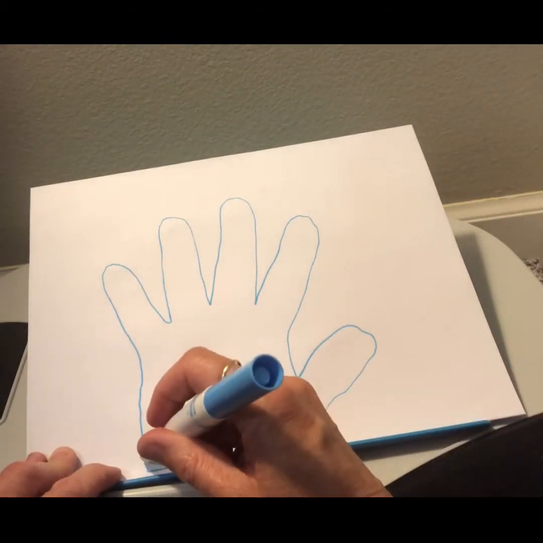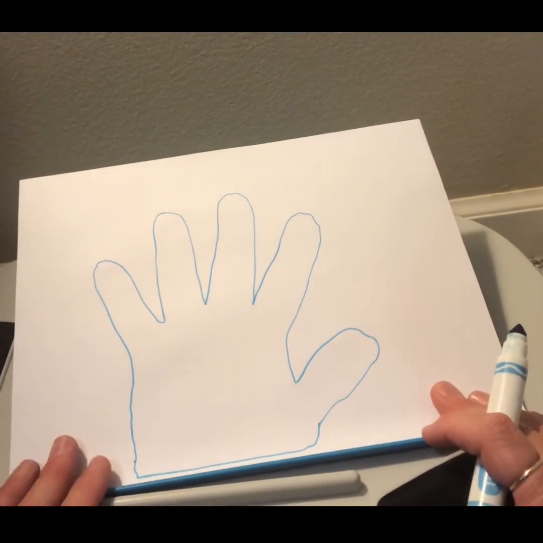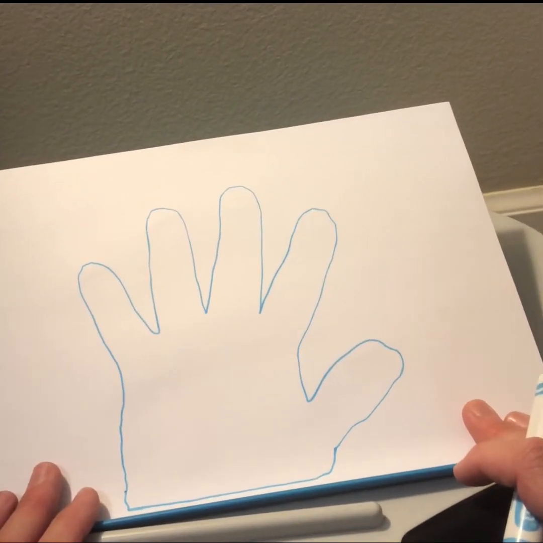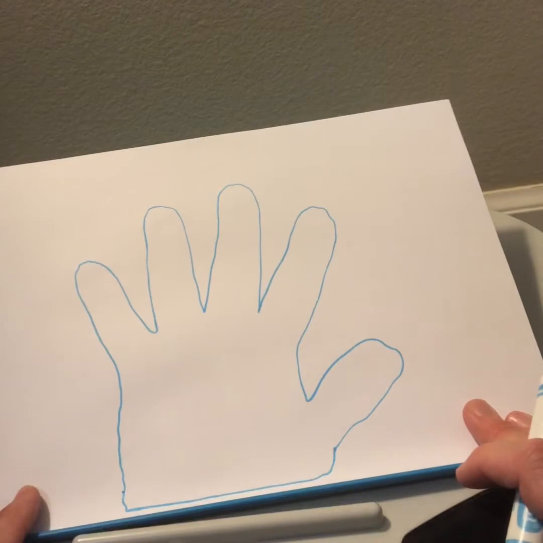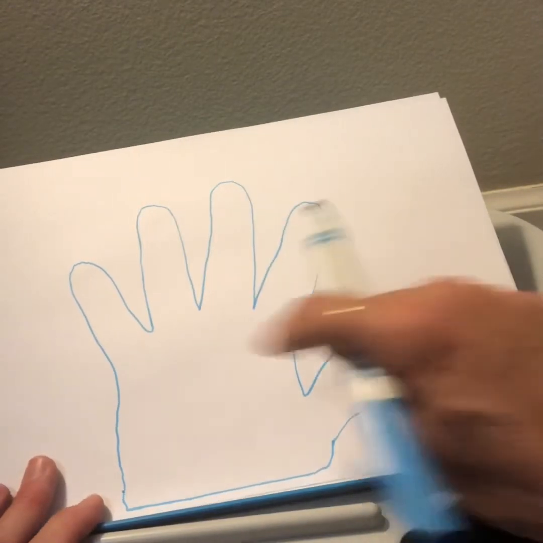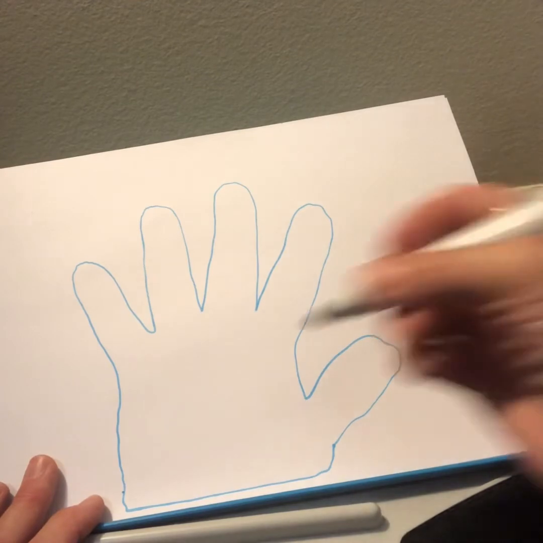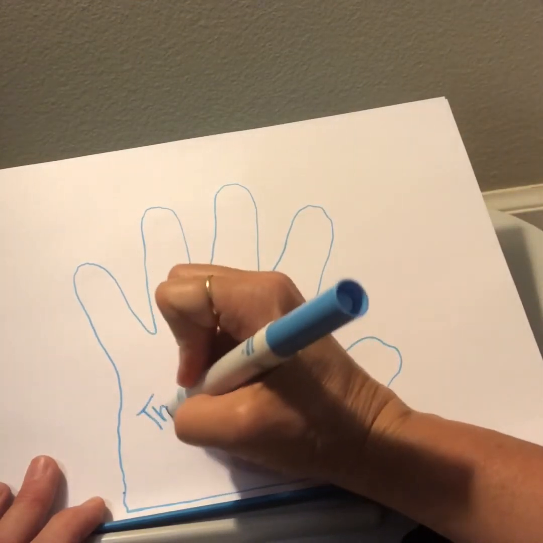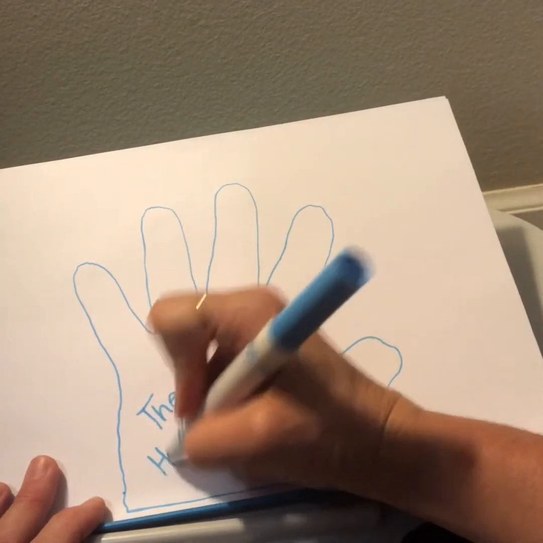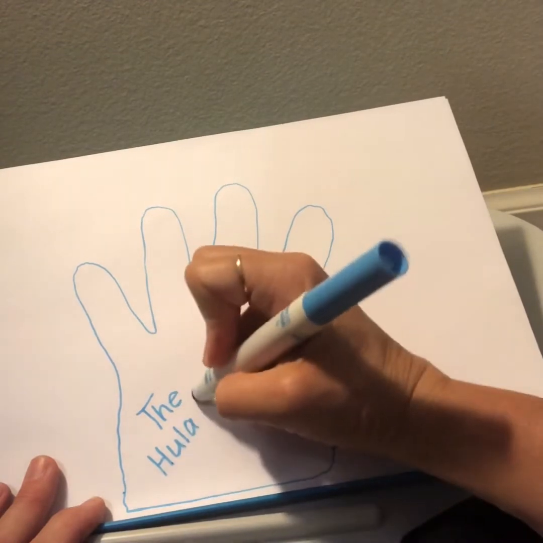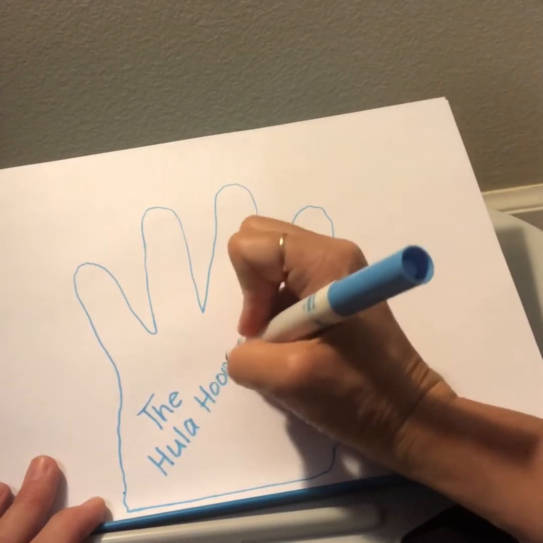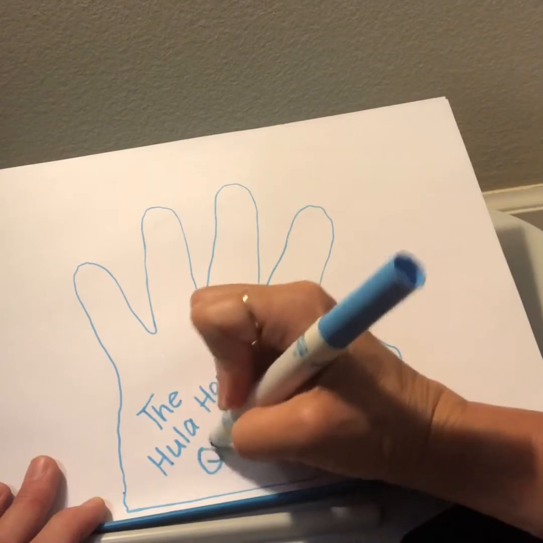This is what we're calling a little rough draft. We're going to put our ideas so when we do use our hand to retell the story, we know what to talk about. In the center of the hand, I always like to put the title of our story. So the title of our story is the Hula Hoopin' Queen.